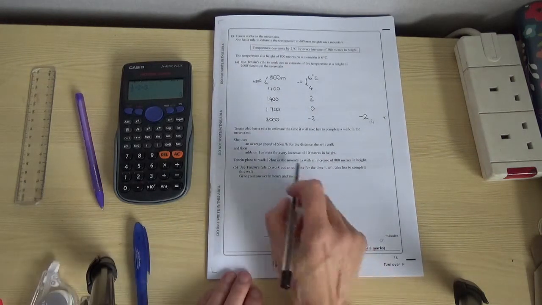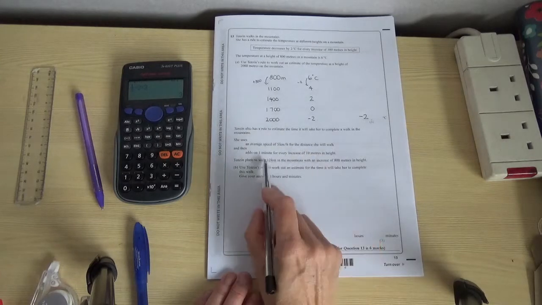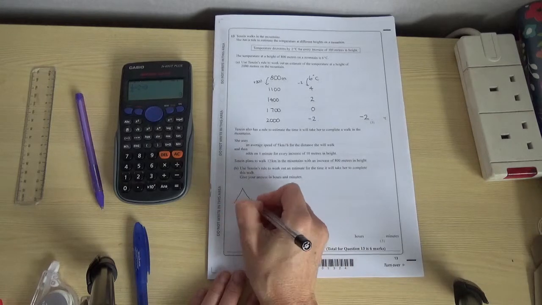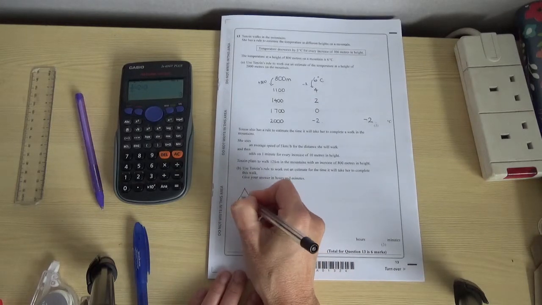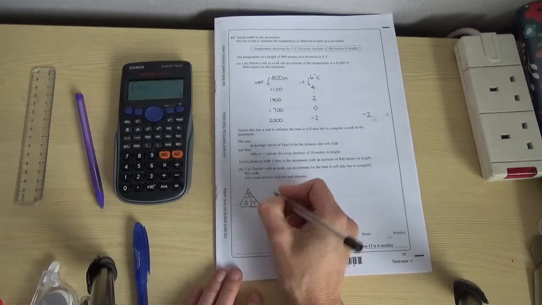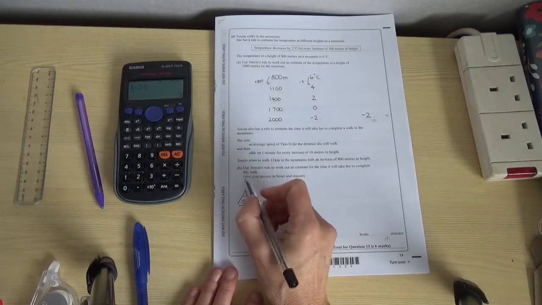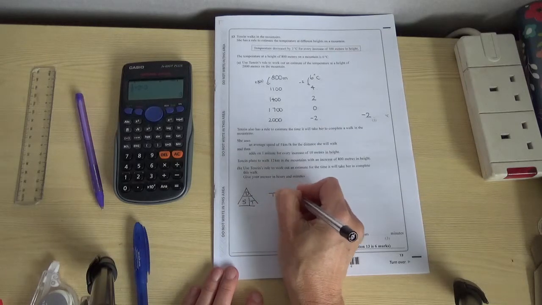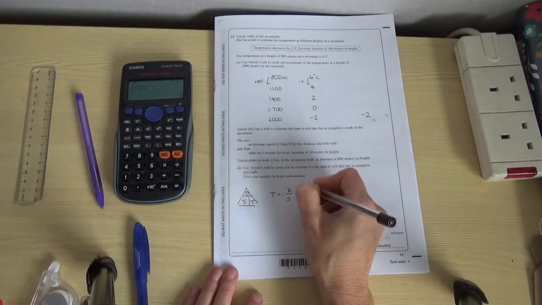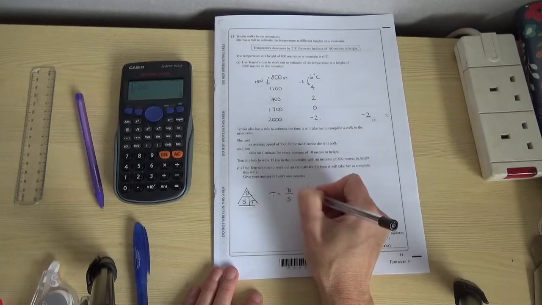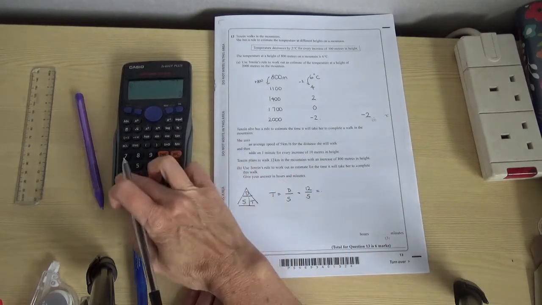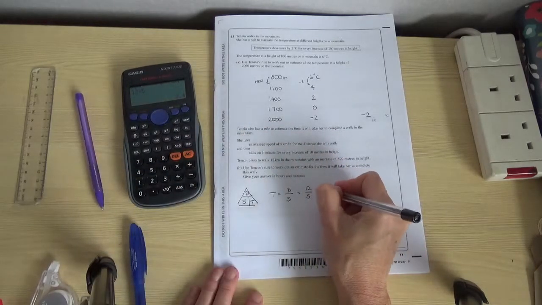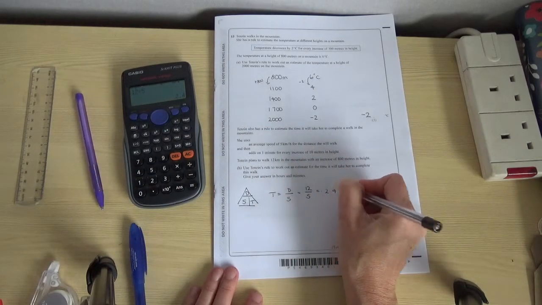Average speed of 5 kilometres an hour for the distance and 1 minute for every 10 metres of height. So we want time is distance over speed. So she does 12 kilometres at 5 kilometres per hour, which is 2.4 hours.